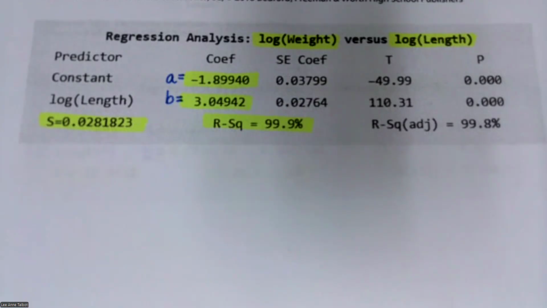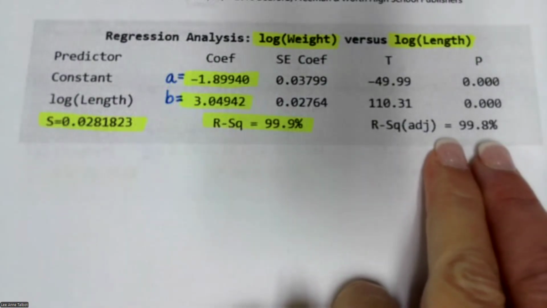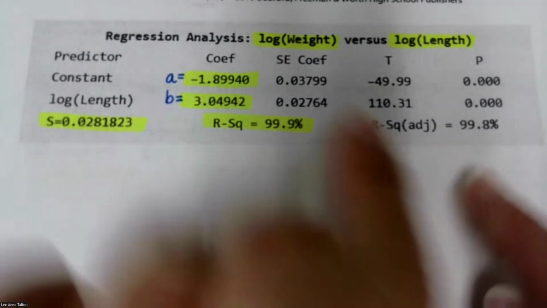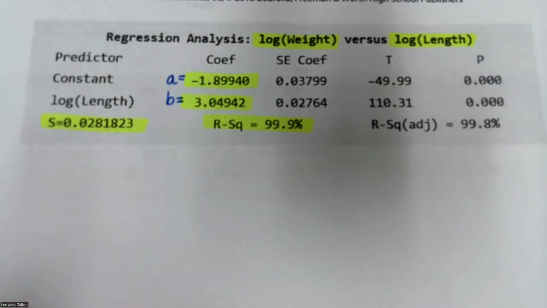I don't want you to get confused and use any of the other numbers because we don't use them. We don't ever use the standard error coefficients. That's a lie. Actually, we use them in chapter 12 for a hot 30 seconds. The t-values and the p-values, again, chapter 12. And this one, I've never seen it used in class. I'm sure they do something with this in industry, but not in stats class. So these are the 4 that we are focused on.